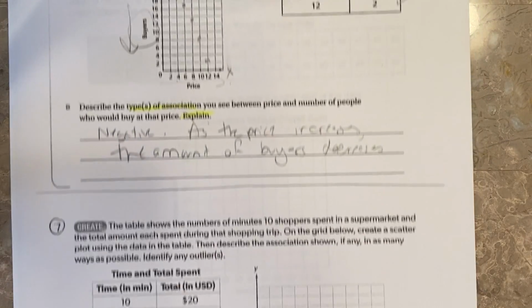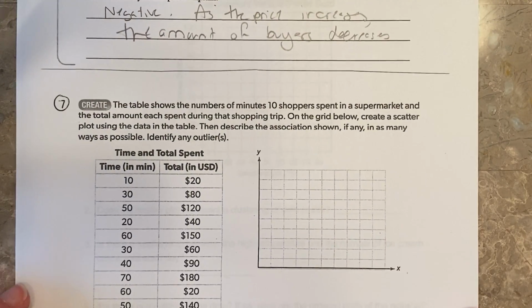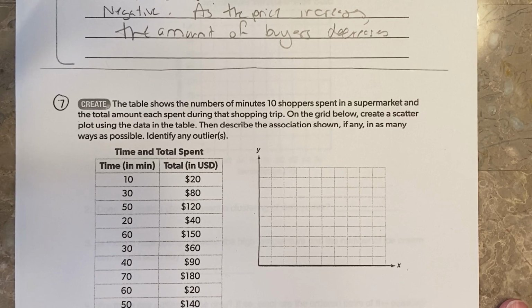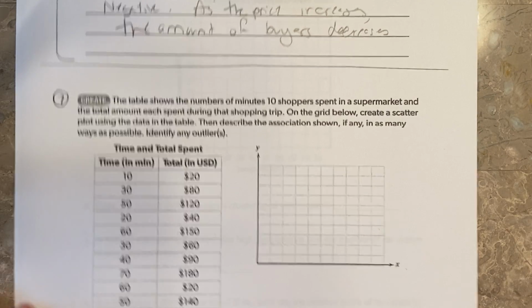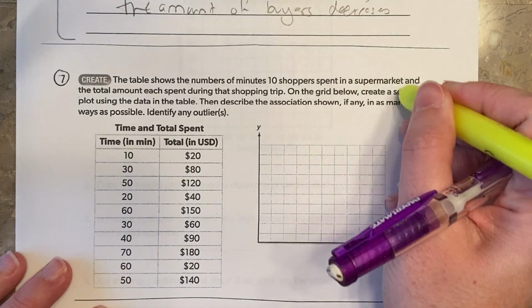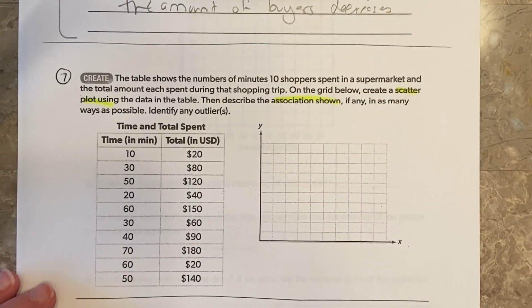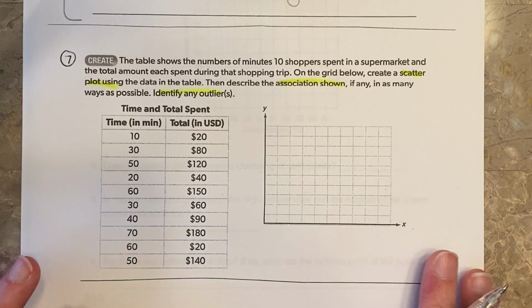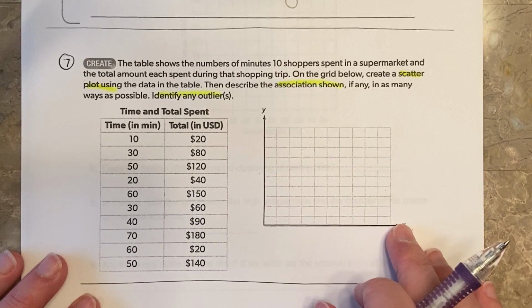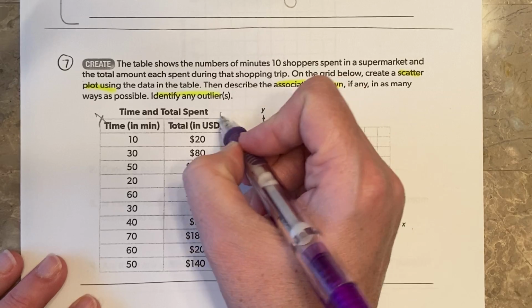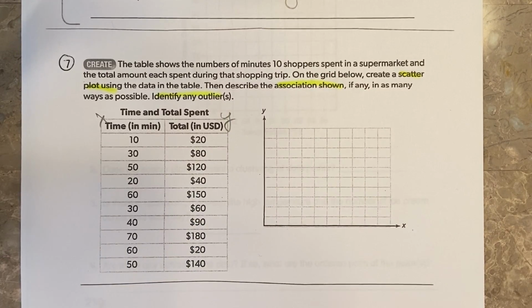All right, next question. Moving right along. Lucky number 7. The table shows the number of minutes 10 shoppers spent in a supermarket and total amount each spent during that shopping trip. On the grid below, create a scatter plot. Then the association and any outliers. All right, so what do we have? This is a little bit more work because these are not labeled for us at all. But we have our time and we have our total.